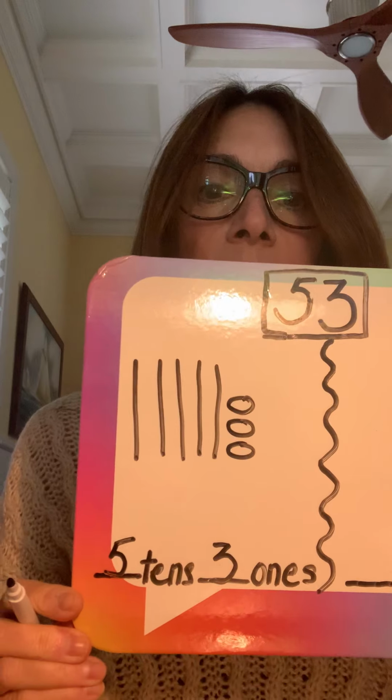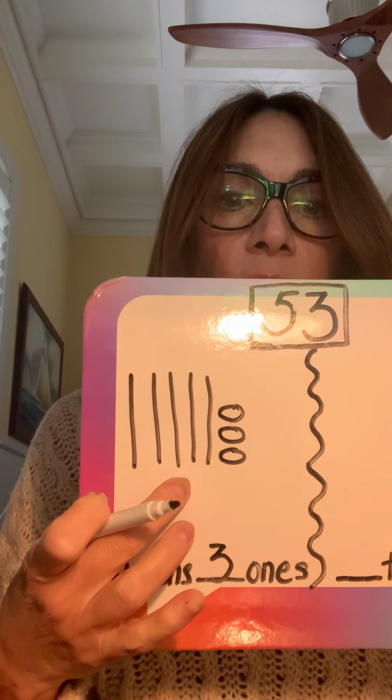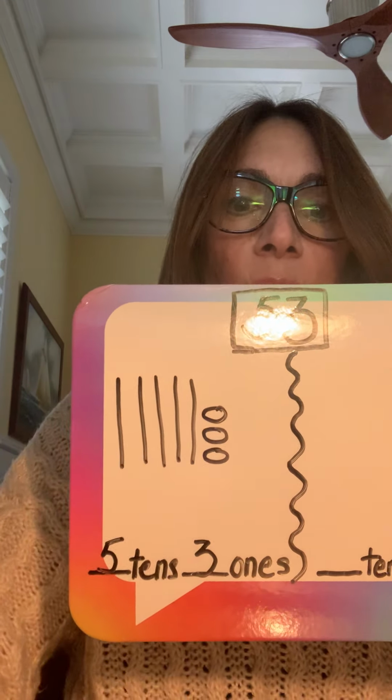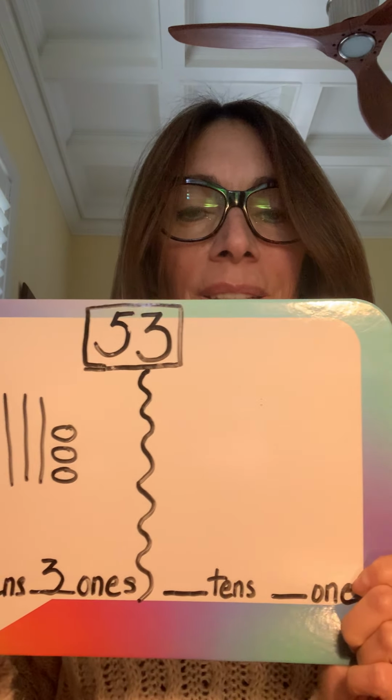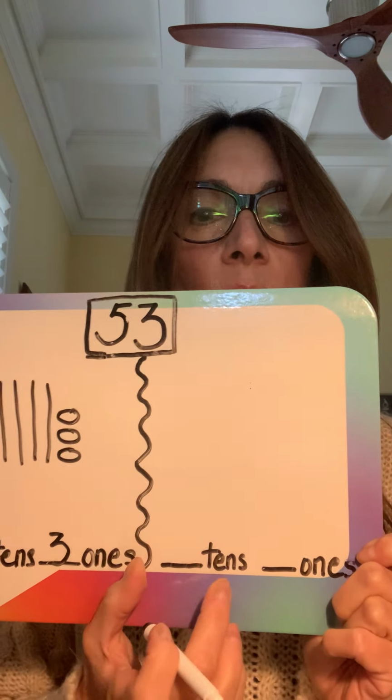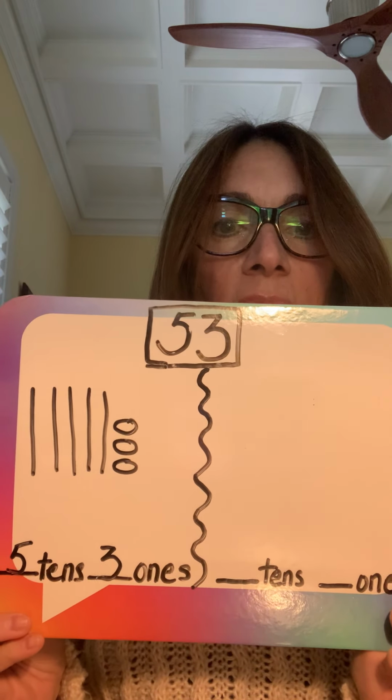So how many quick tens am I going to draw? You're right, 5. 1, 2, 3, 4, 5. How many quick ones am I going to draw? You're right, 3. 1, 2, 3. Did I just show it one way? 10, 20, 30, 40, 50, 51, 52, 53. What other way can I show it? What other way can I show the tens and the ones in 53?